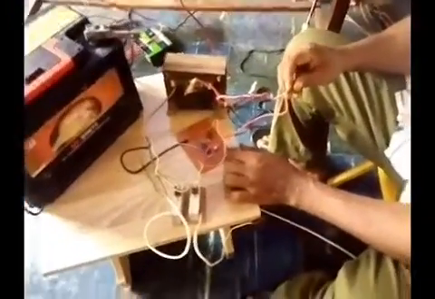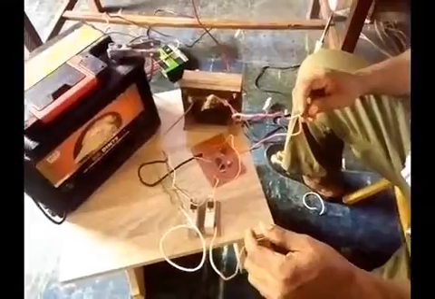Positive of the circuit to center tab of the transformer this way.